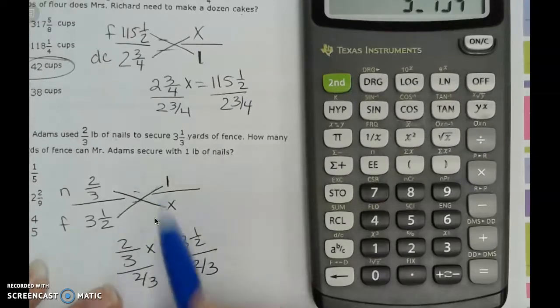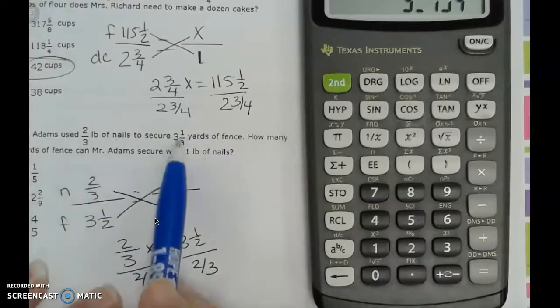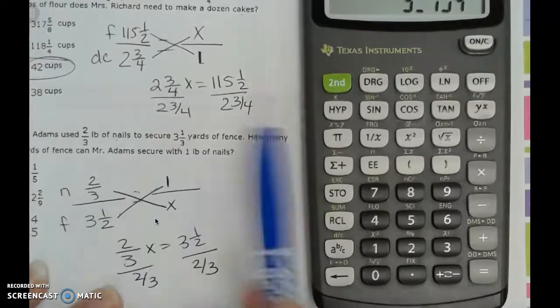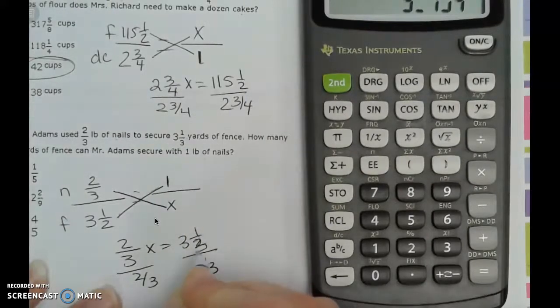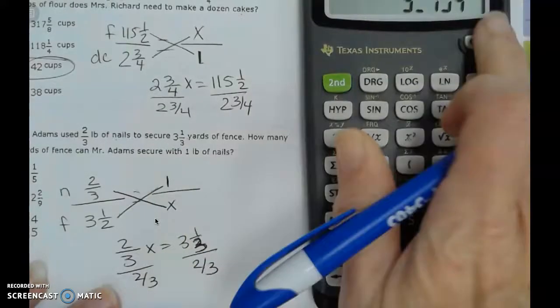2/3 equals 3 1/2. Have I got all my measurements right? Oh no, right there's my mistake. That says 3 1/3, and I did 3 1/2. Okay, so there's my mistake.